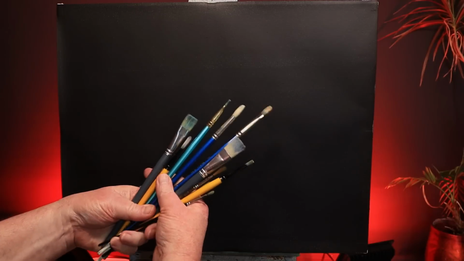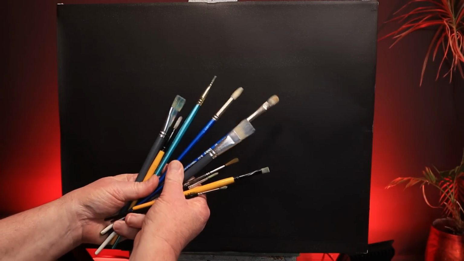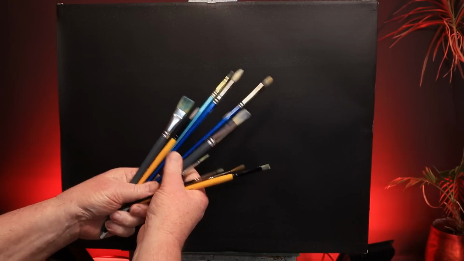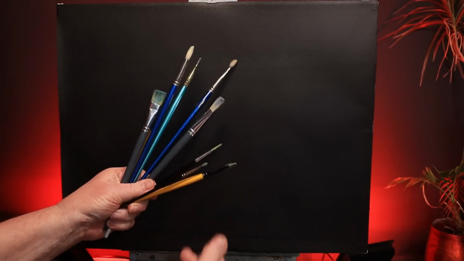I'm going to use some acrylics for this. And I can hear you cheering there. There's quite a lot of you that like me to do underpaintings because they are really so easy to work on. They're adaptable and they're fun. You can change them around.